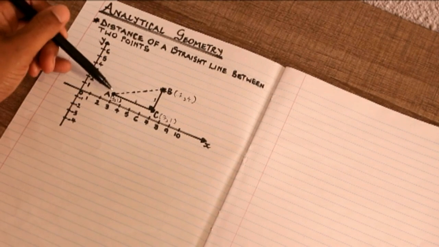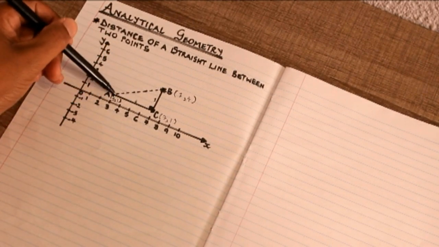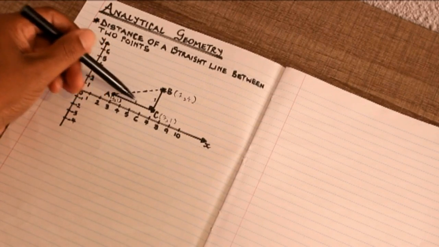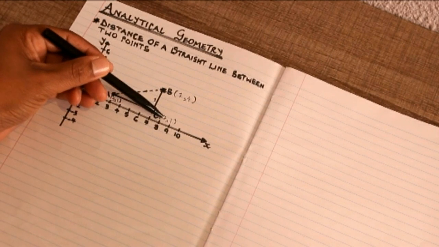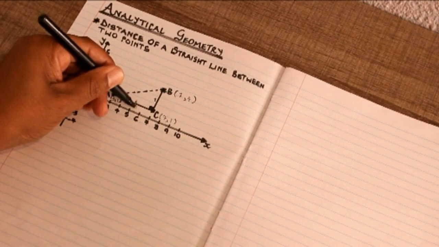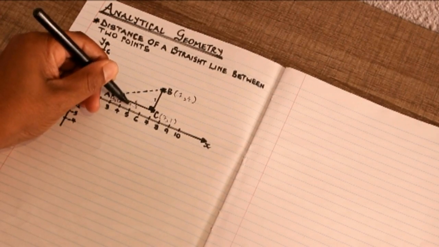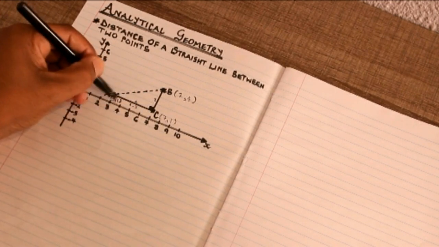Now let's go back to AC. Do you see that AC is 4 units? Can you find the easier way of getting the distance of 4 units? You can simply say 7 minus 3. So the higher value of x minus the lower value of x, which is 7 minus 3, which is 4.